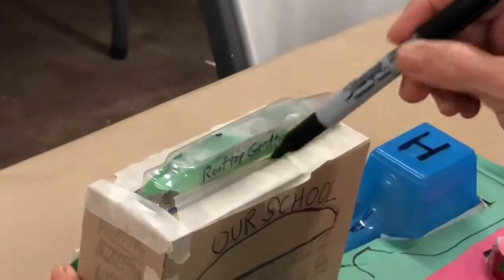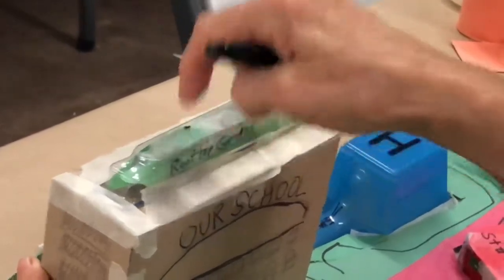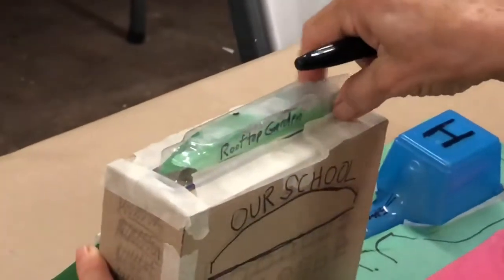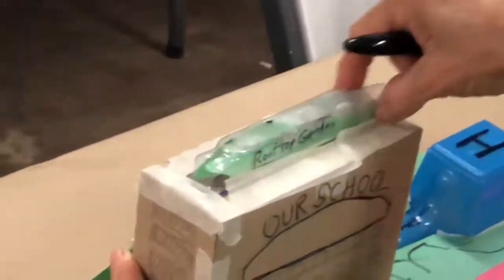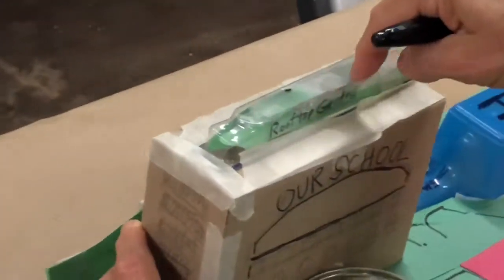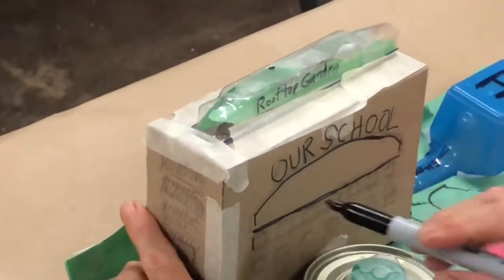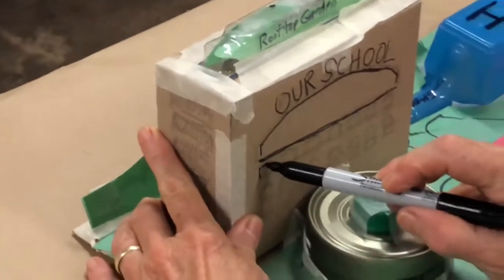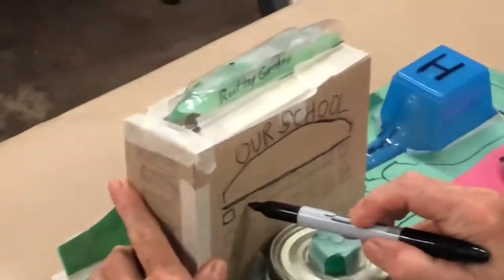And you can see inside, see it's plastic in there. It's just a little piece of plastic. I think it came from a toothbrush. And I put a little greenery in there. So I like this school in case you can't go outside. And all you do is draw in.